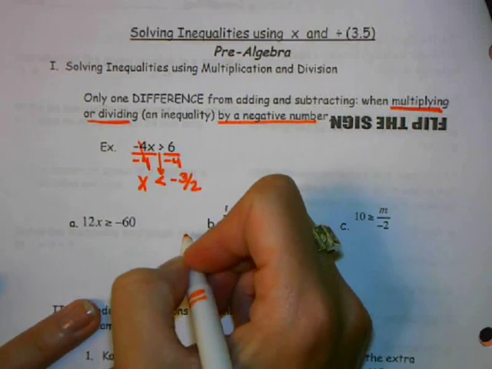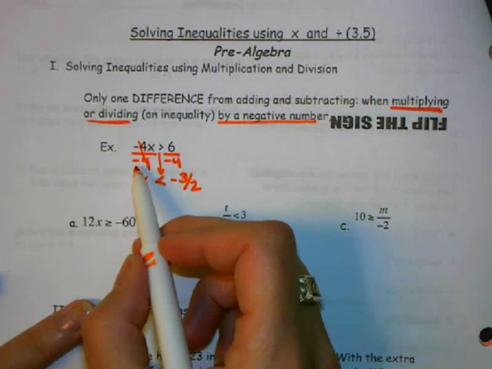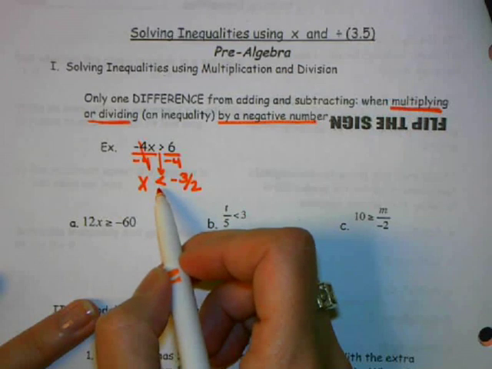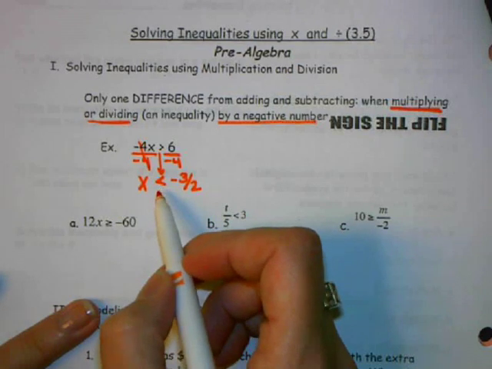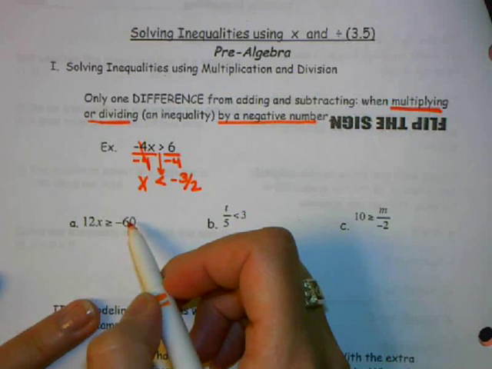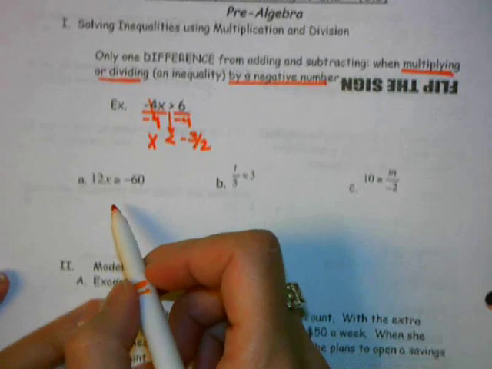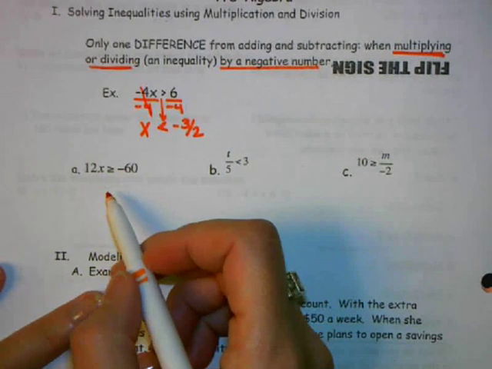over 2. It's really important to notice that it's only when the number I'm multiplying or dividing by is negative that I switch the inequality sign around. Let's walk through a couple of examples to highlight some common mistakes that people make when it comes to multiplying and dividing in inequalities. First, let's look at practice problem A.